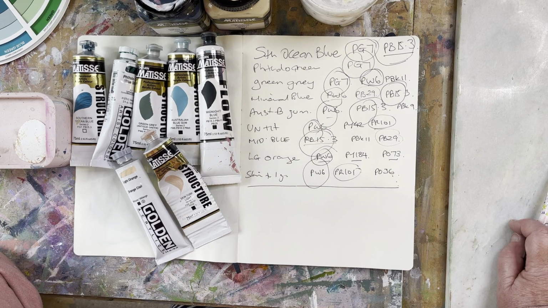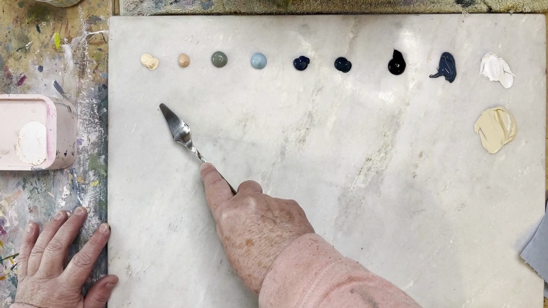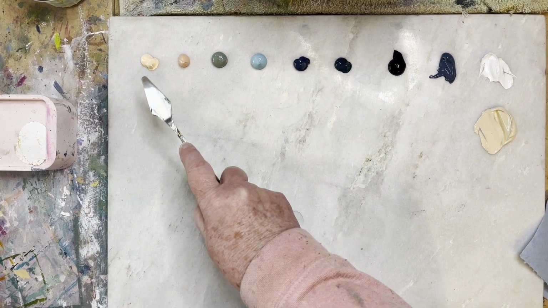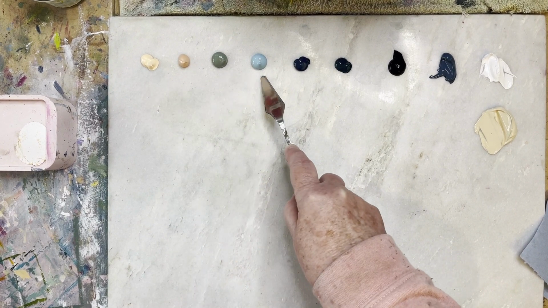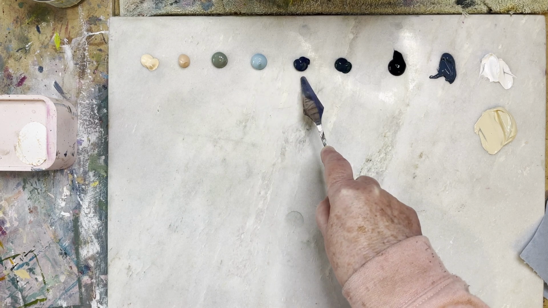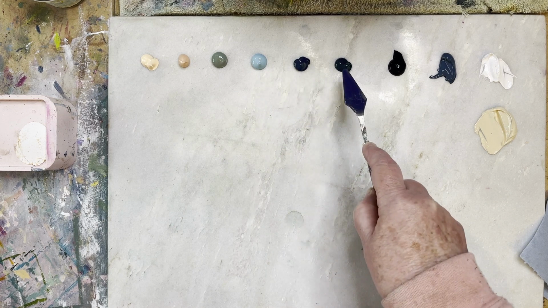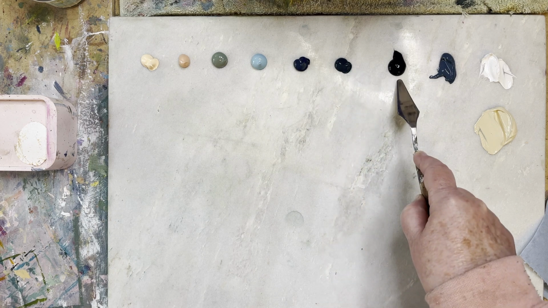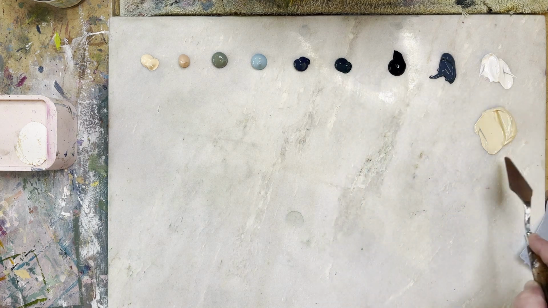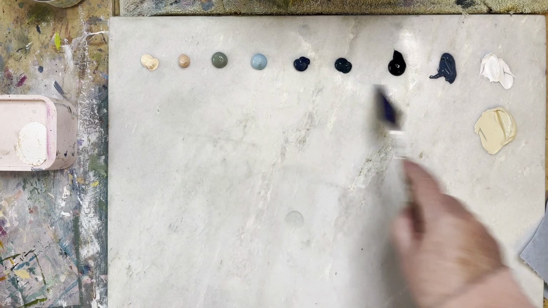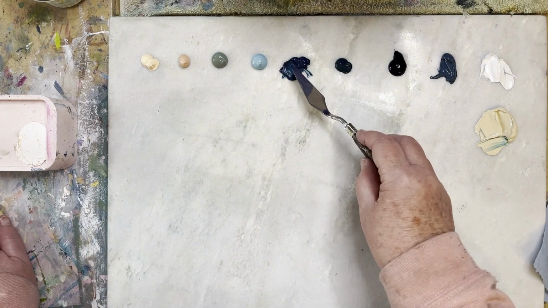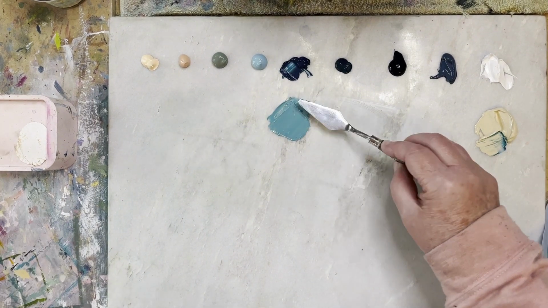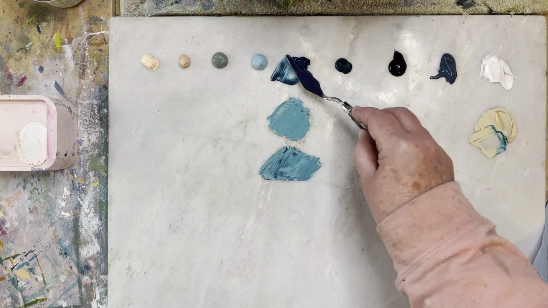So let's get to mixing up some of these colours and see what they look like together. Here's our colours on the palette. So the light orange, skin tone, green grey, Australian blue gum, the Southern Ocean Blue, phthalo green, midnight blue, mineral blue, some titanium white, and the unbleached titanium. Look already how lovely they're all sitting together. So let's just have a play and see what we can do with these.